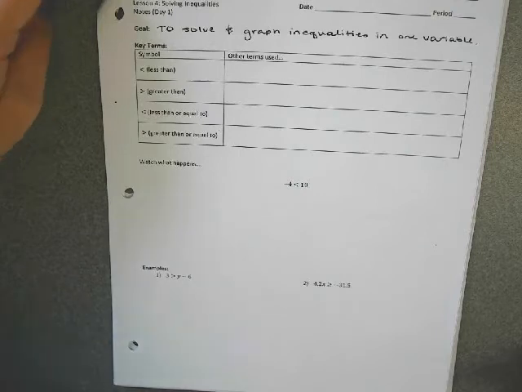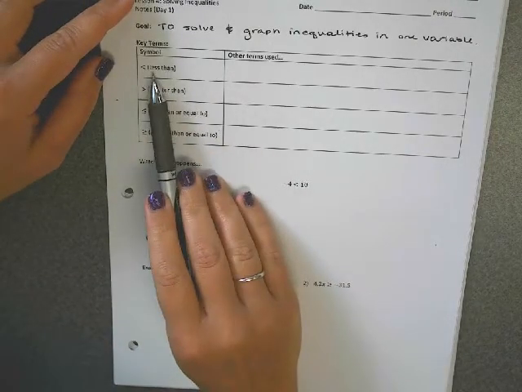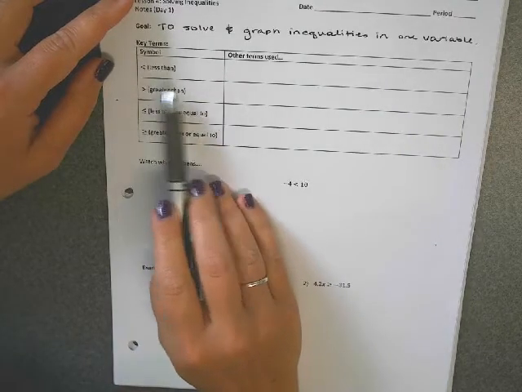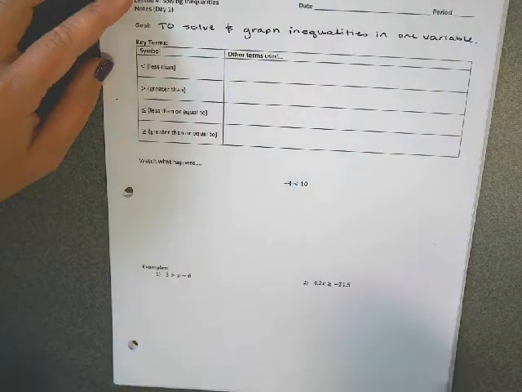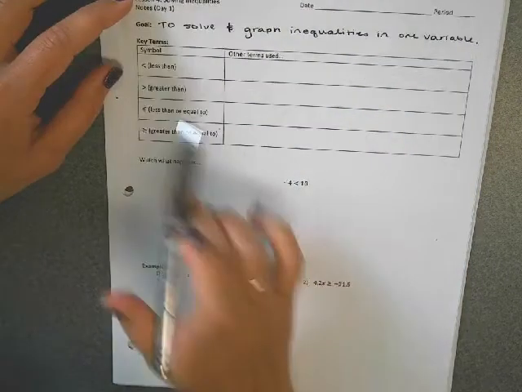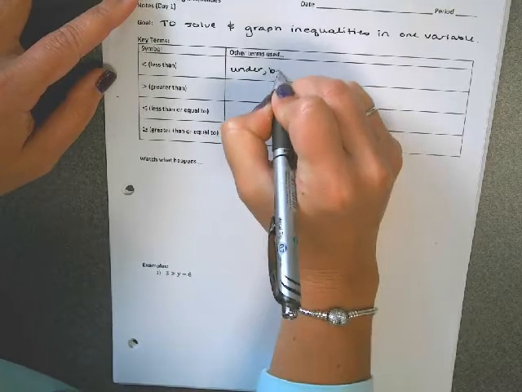Okay. What I want you to do right now is think of some words other than just less than. So these are the four key terms that we're going to talk about in this section: less than, greater than, less than or equal to, greater than or equal to. I want you guys to think about terms that you would use on a daily basis. So instead of saying less than, maybe I would say under or below a number. What's something else maybe you might use?